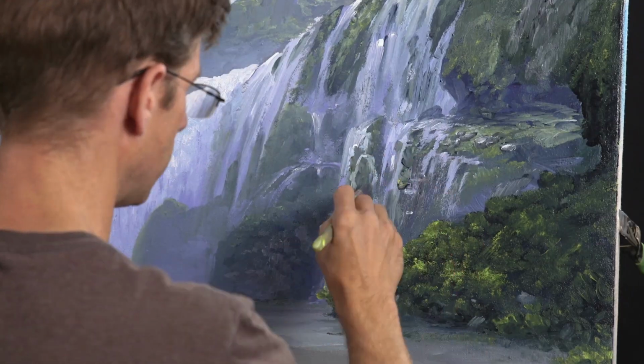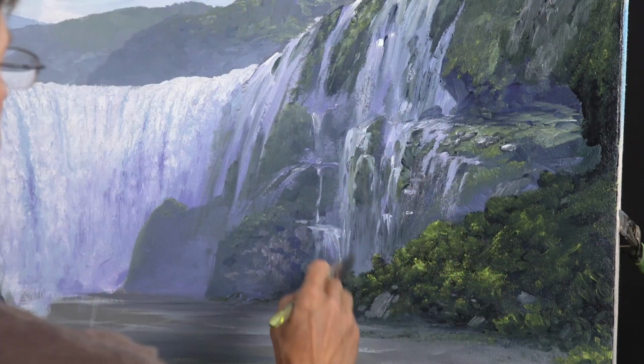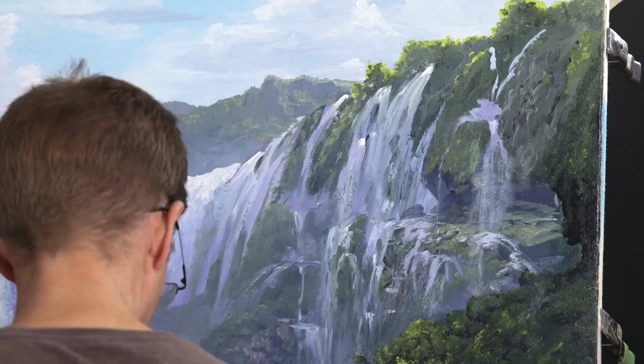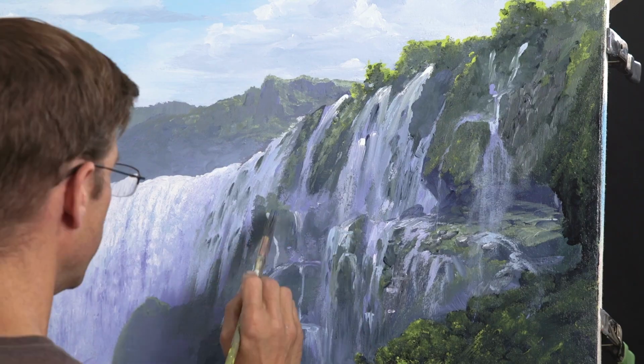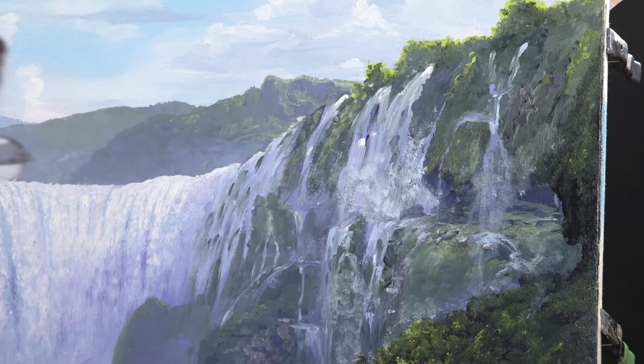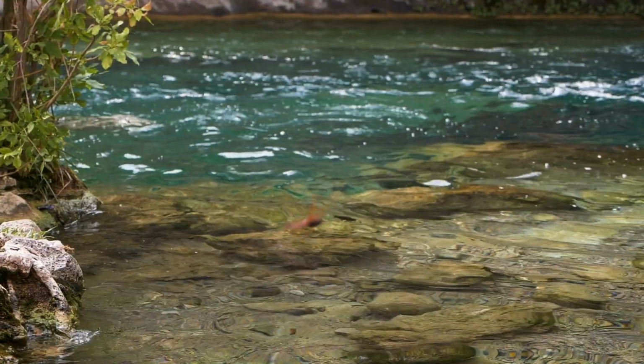That might be awesome if I just continued that across the painting, but it'll take forever and it's not needed. So here I'm just going to put my smooth water trickling down the cliff. Now it's time to do the fun part, the waves.